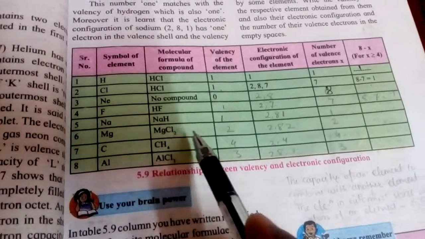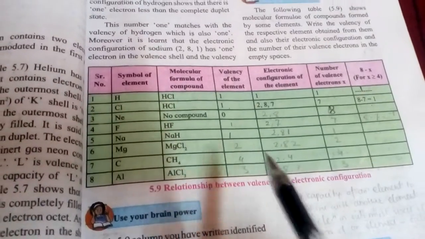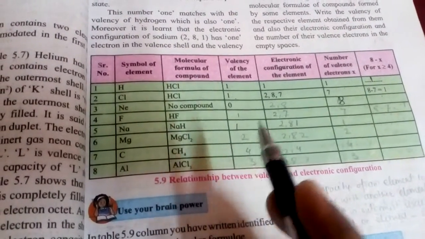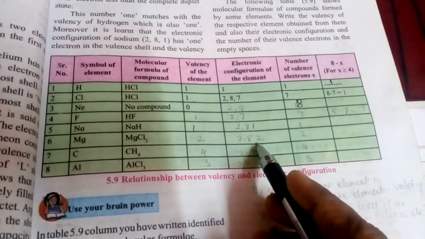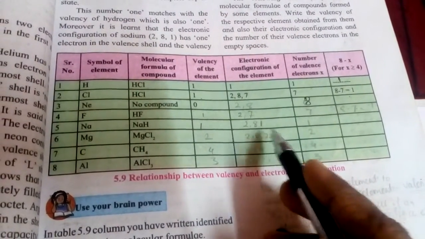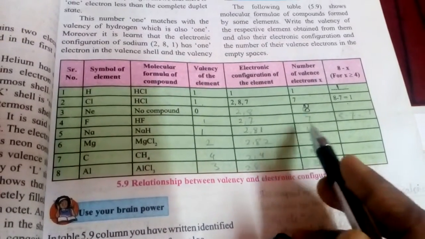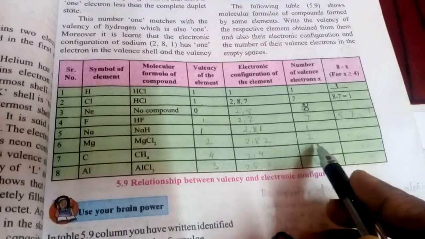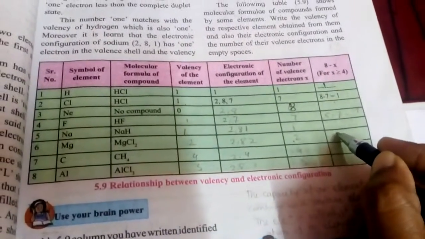Magnesium chloride. Valency of magnesium is 2 because atomic number of magnesium is 12. Electronic configuration will be 2, 8, 2. It will be losing 2 electrons. So the valency is going to be 2. Number of valence electrons present, that means the number of electrons present in the outermost shell, is 2, and the valency is also 2, so you can write here 2.